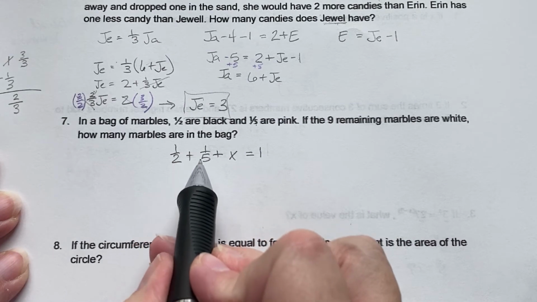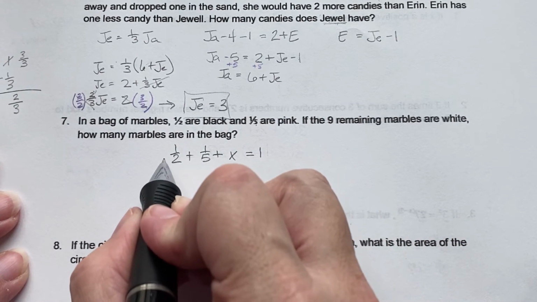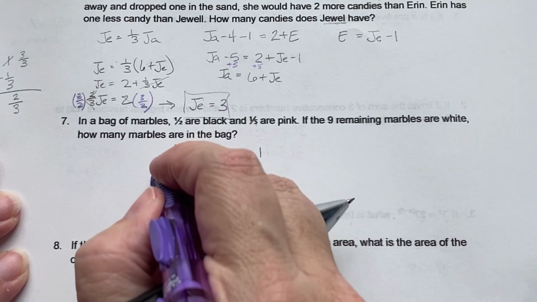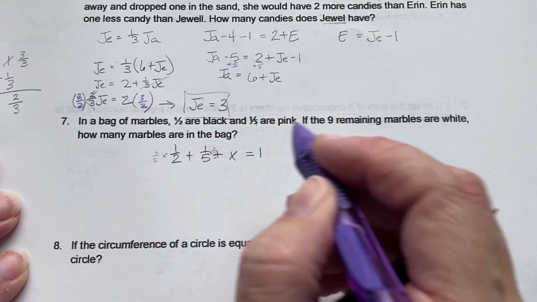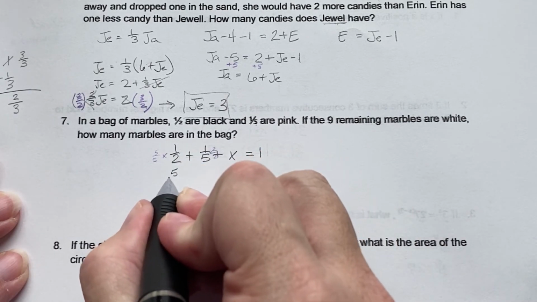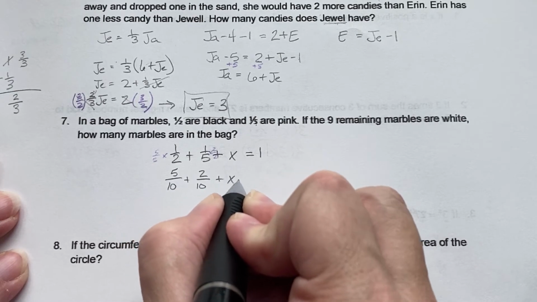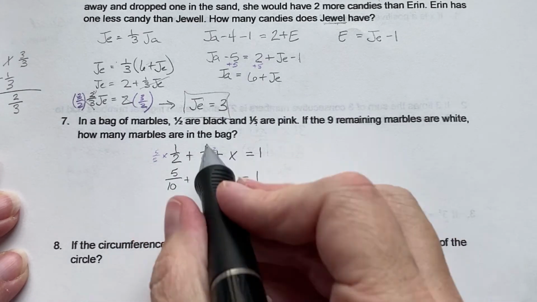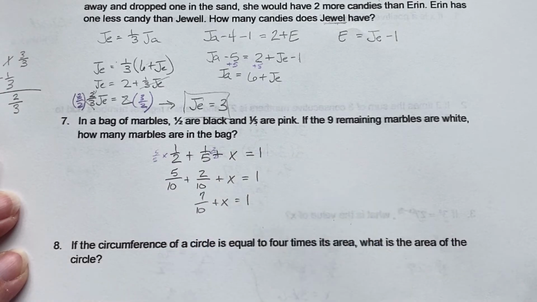So now we have to get a common denominator between 2 and 5, so that would be 10. So multiply this fraction by 5 over 5, this fraction by 2 over 2. So we get 5/10 plus 2/10 plus x equals 1. So we get 7/10 plus x equals 1.